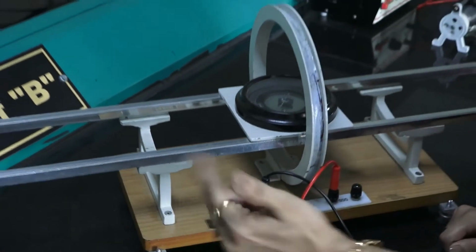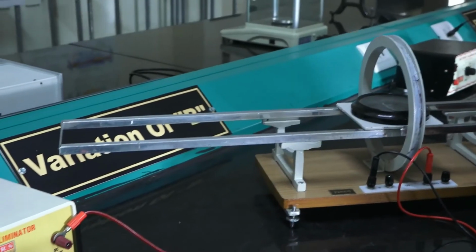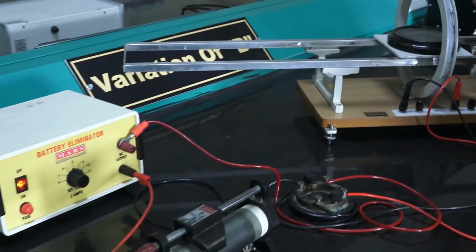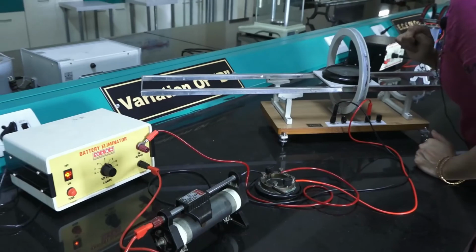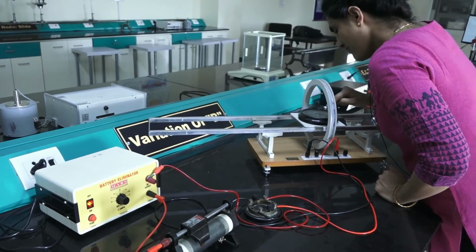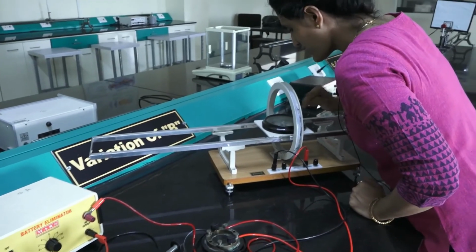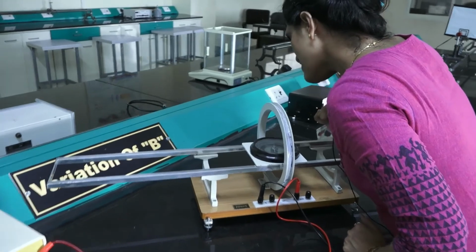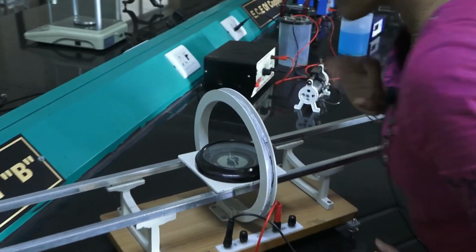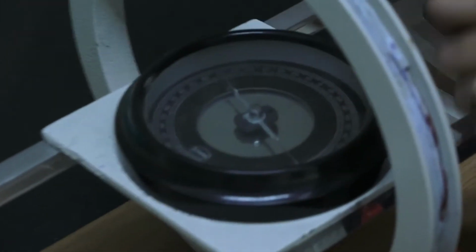As soon as I put on the current, a magnetic field is generated around this coil. Because of this magnetic field, my magnetic compass box will show the deflection. Now it is showing a deflection. One of the pointers is showing in the range of 74 degrees and the other pointer also matches 74 degrees. We have to see that it should come in the range of 70 to 80 degrees.